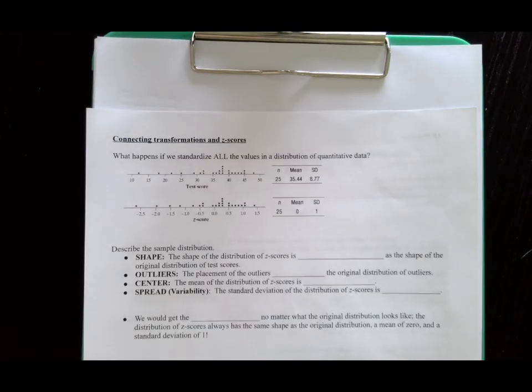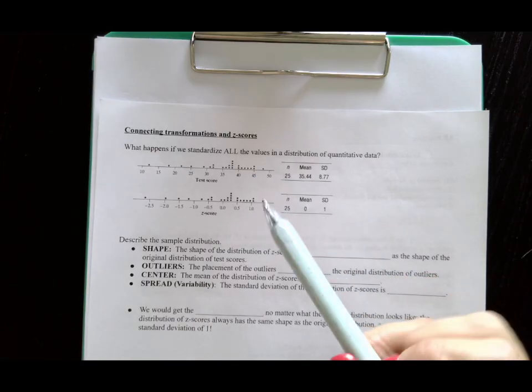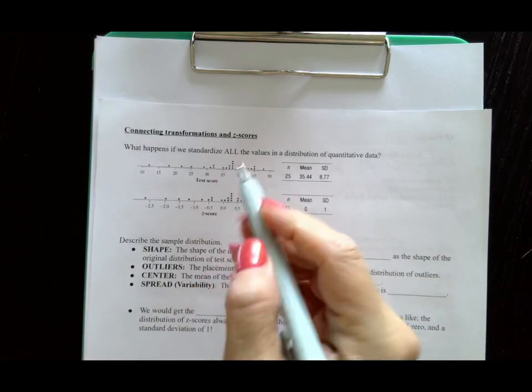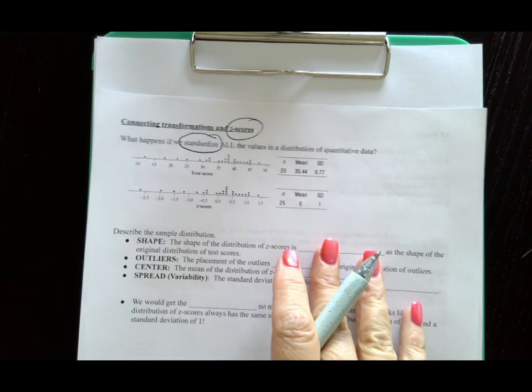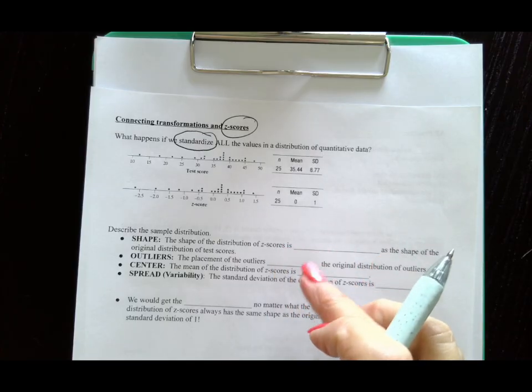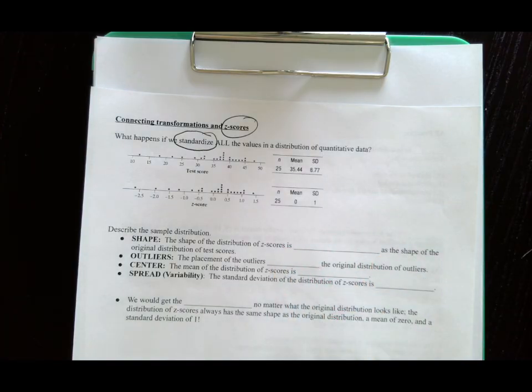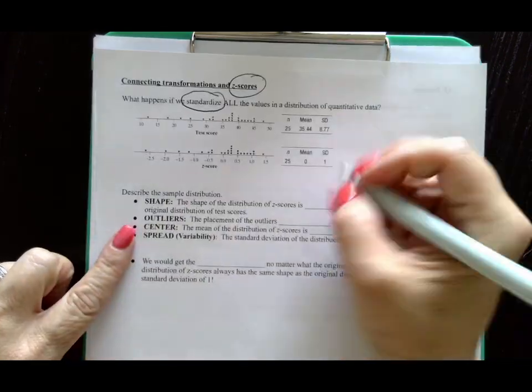Okay? All right. Now we're going to put all together a transformation with a z-score. So here's what I have. What happens if we standardize? When you see standardize, think z-score, all of the values in the distribution of quantitative data. So if I take all of this data and put it all together, what is going to happen? The shape of the distribution of z-scores is always the same.